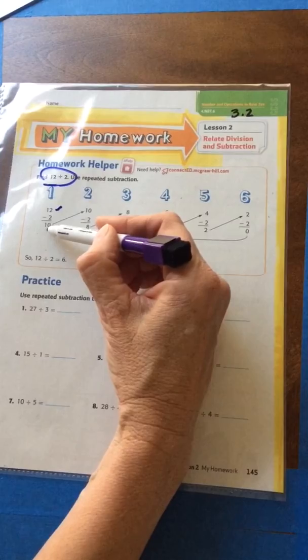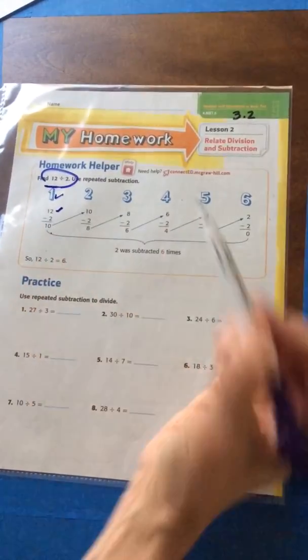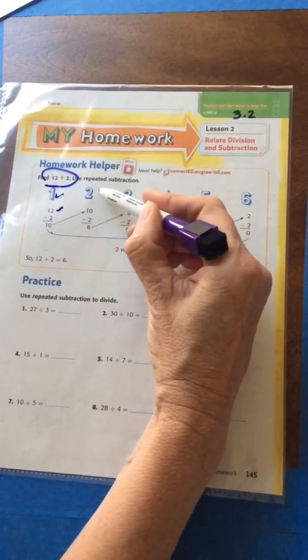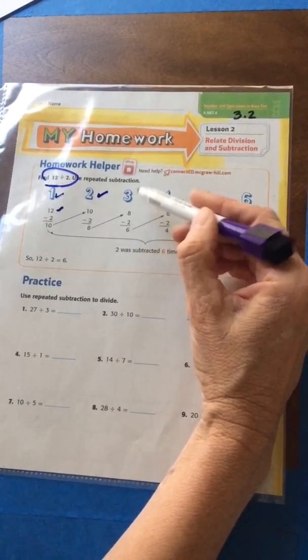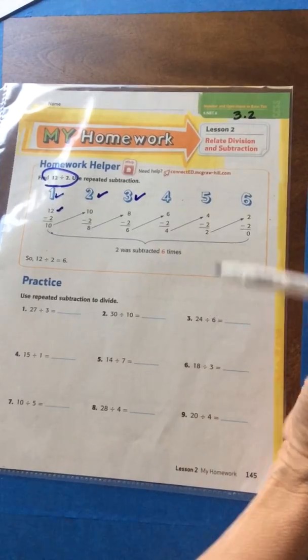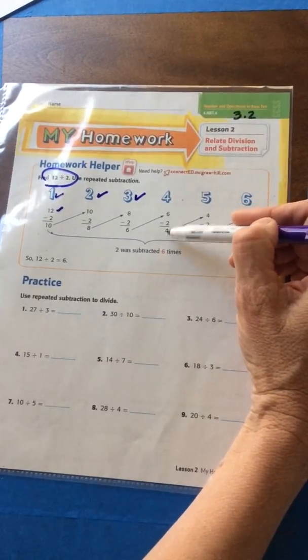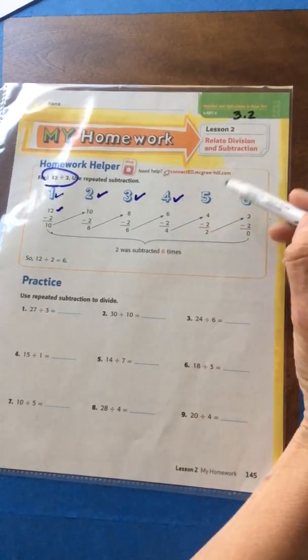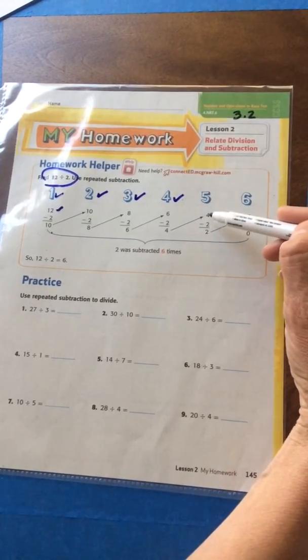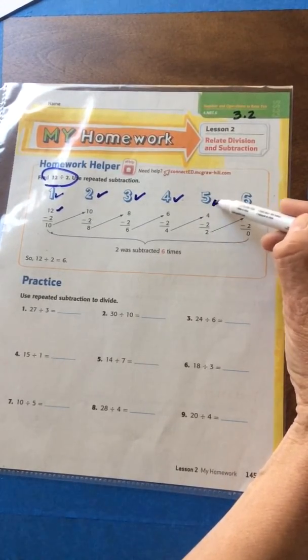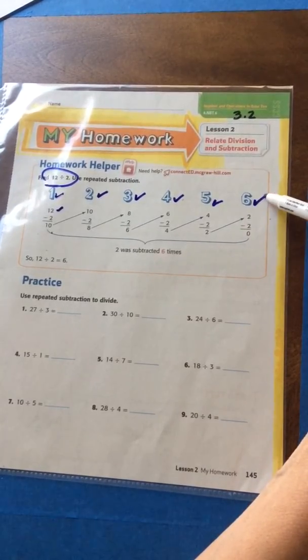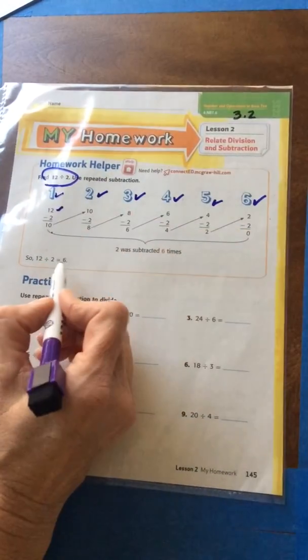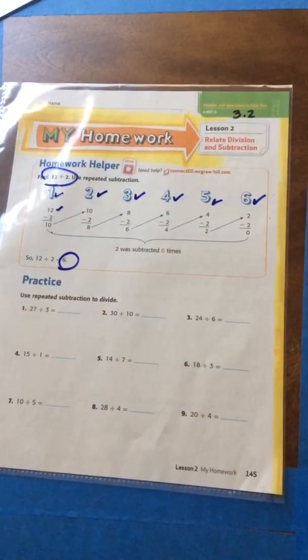Now we have 10 left. That's the first time we've done it. Now we take 2 away and we have 8. That's the second time. Now I take 2 away and I have 6. That's the third time. Take 2 away from 6, you have 4. That's the fourth time. The fifth time, we take 2 away and we have 2 left. And finally, 2 away from 2, we have none left, and that's the sixth time we've done it. We've done this a total of 6 times, so our quotient is the number 6.